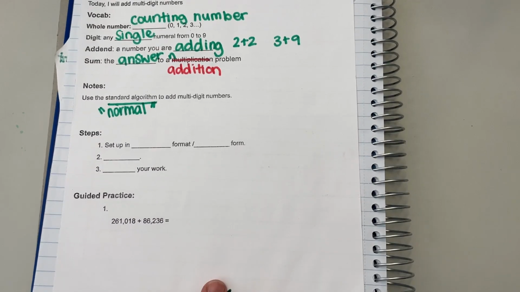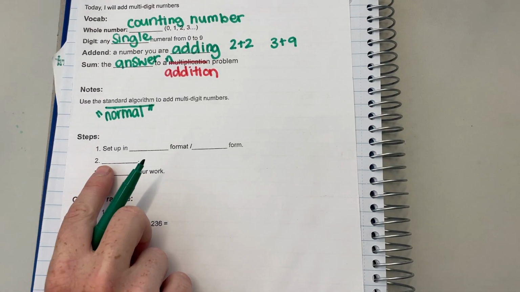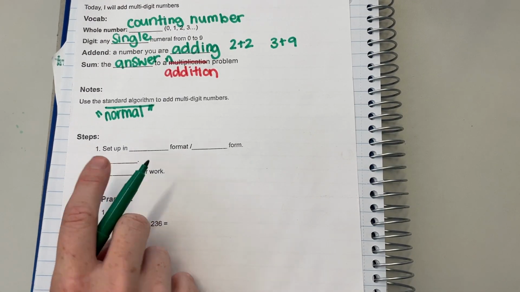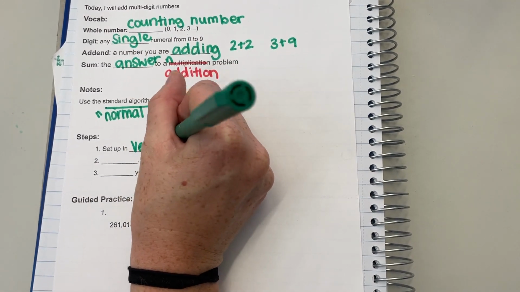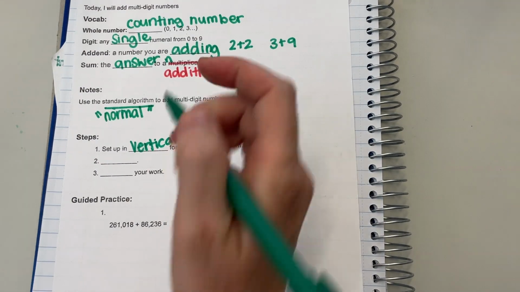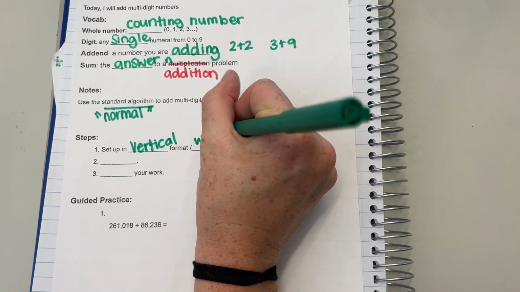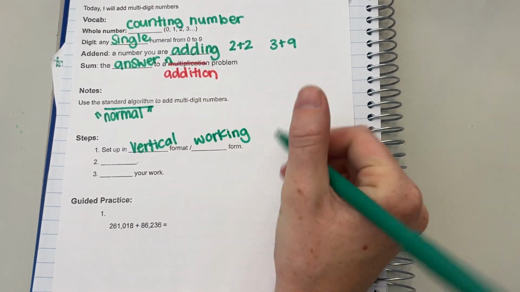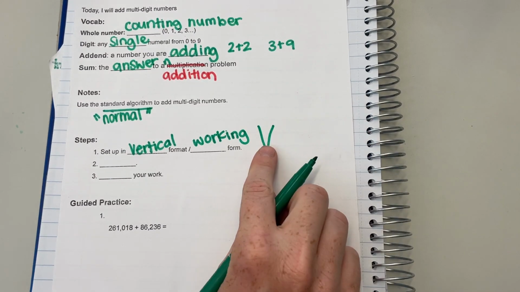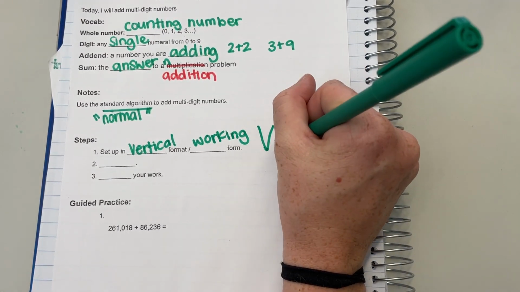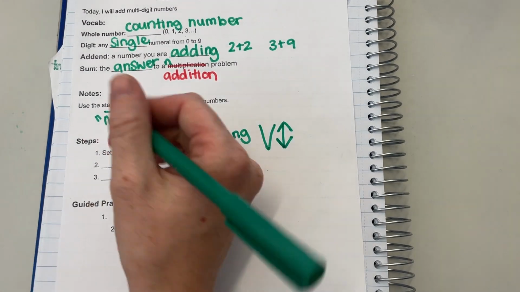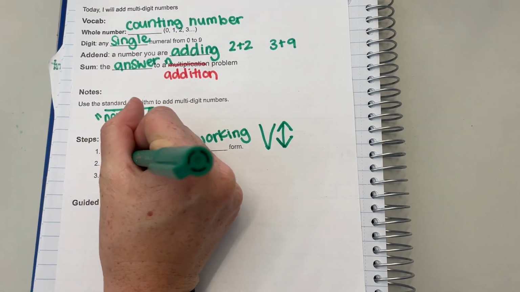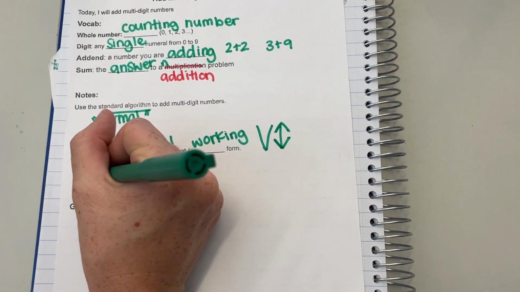Okay, we have a few steps today. Our first step is to set up in vertical format or working format. And again, vertically, I think of my V, it looks like an arrow. So it is up and down. Step number 2 is solve. And then step number 3 is check your work.